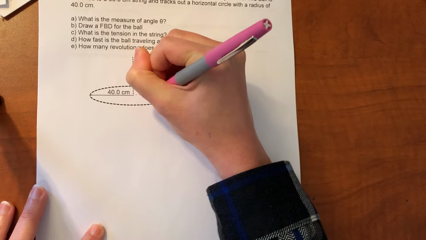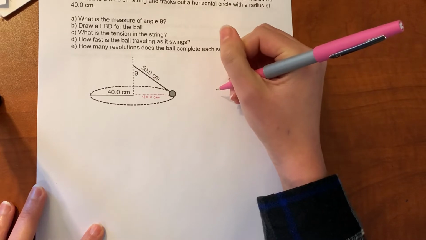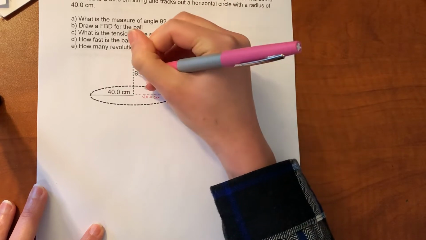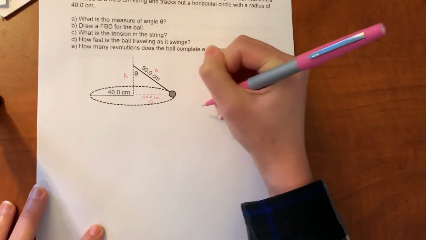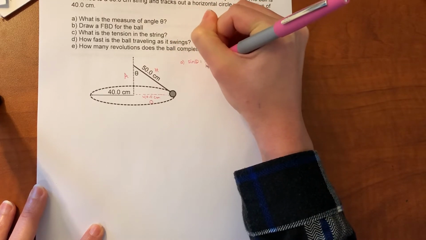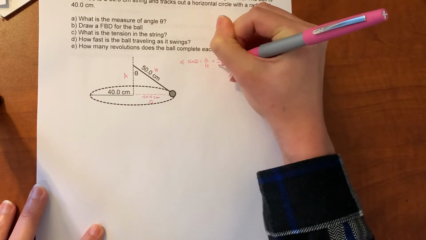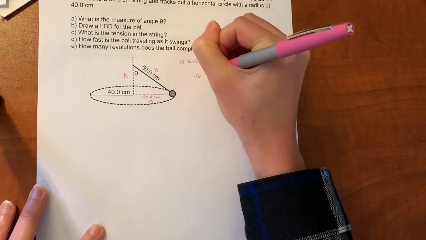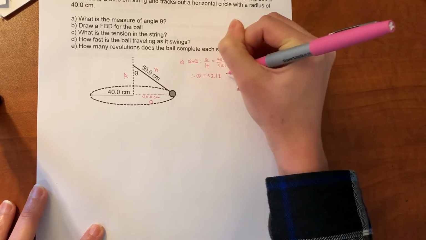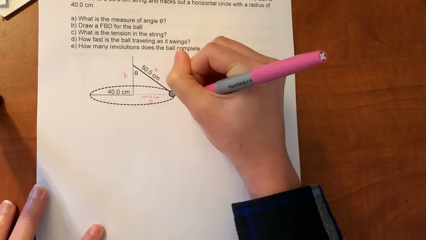This is 40 centimeters. That's the radius of the circle that the path the ball is tracing out. And we know that the string is 50 centimeters. So if we use a little bit of trigonometry, let's say here's the hypotenuse of our right angled triangle, here's the opposite side, here's the adjacent side, we can say sine theta is opposite over hypotenuse, which in this case is 40 centimeters over 50 centimeters. Therefore, theta ends up coming out to 53.1 degrees. We ran that to 3 significant figures. That was easy for part A.